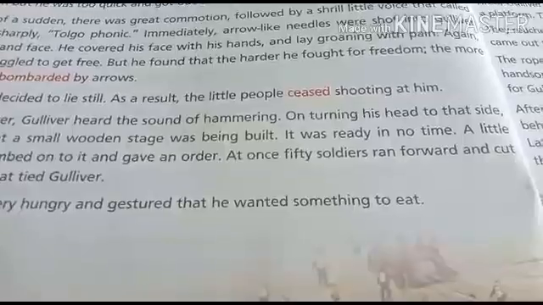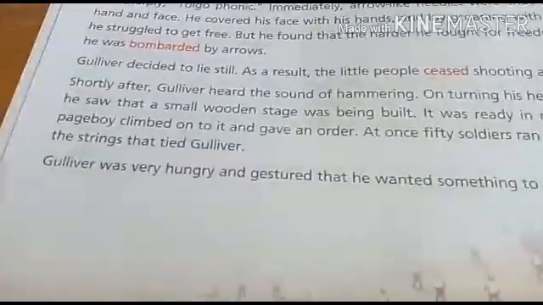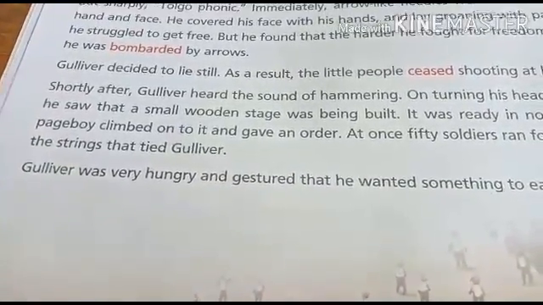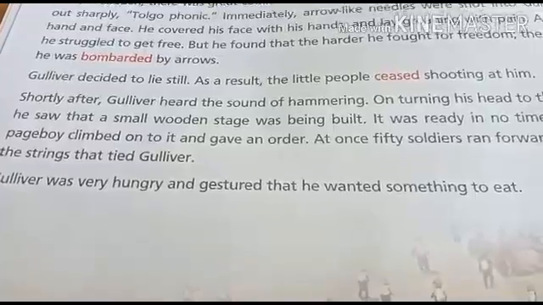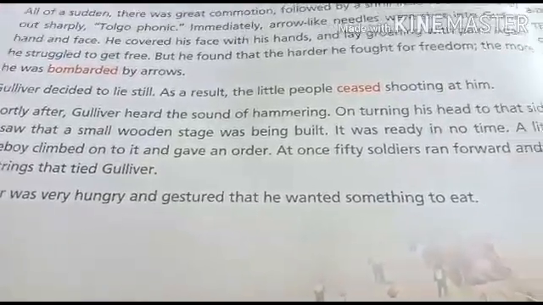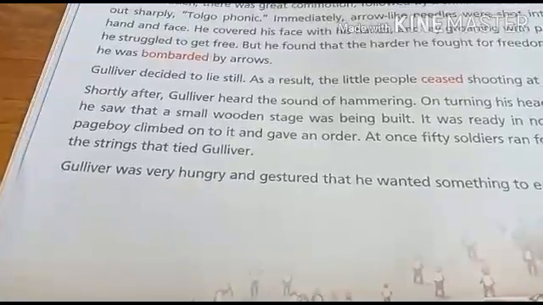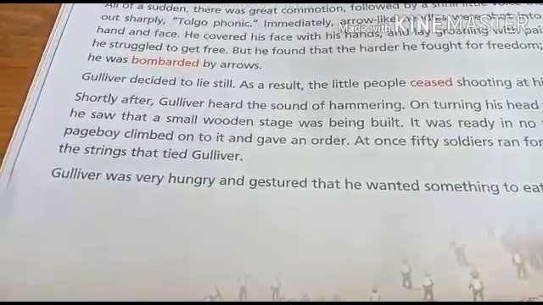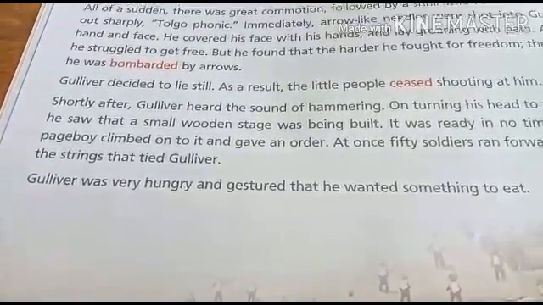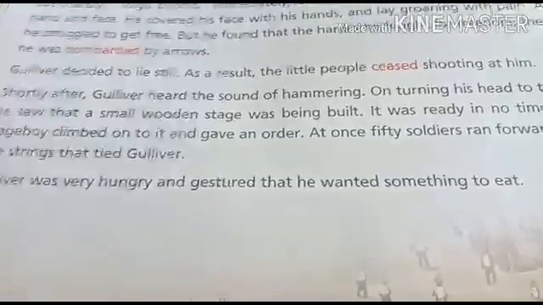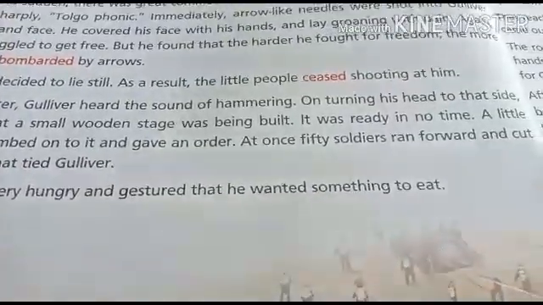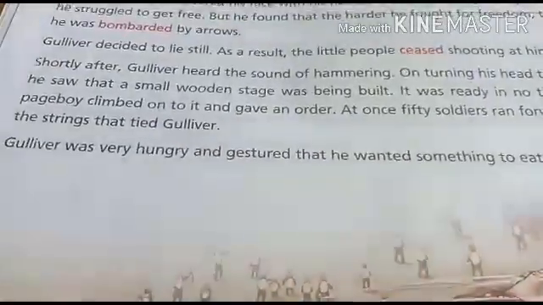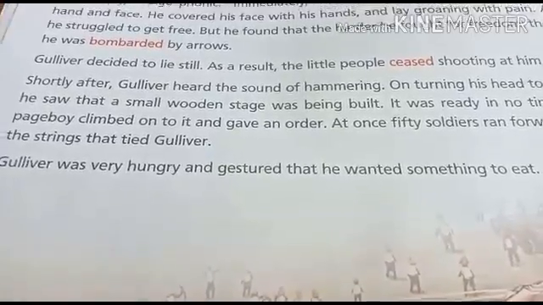On turning his head to that side, he saw that a small wooden stage was being built. It was ready in no time. A little page boy climbed onto it, and gave an order. At once, 50 soldiers ran forward and cut the strings that tied Gulliver.